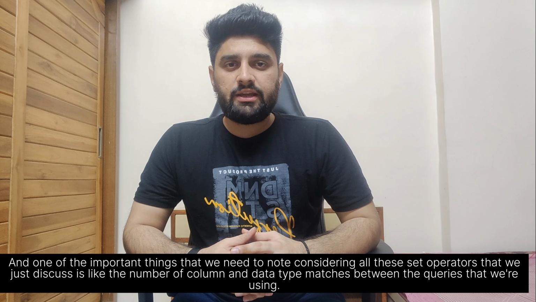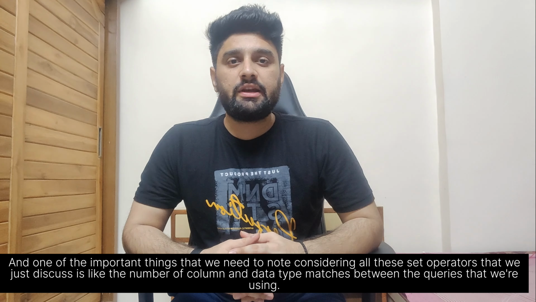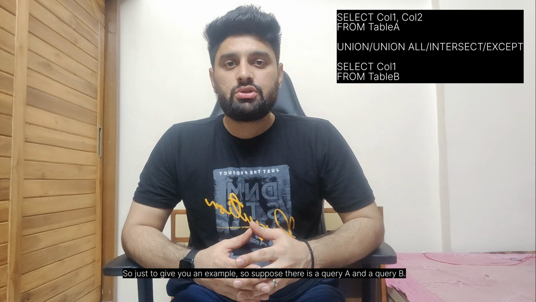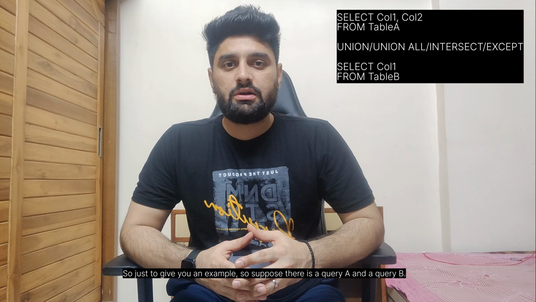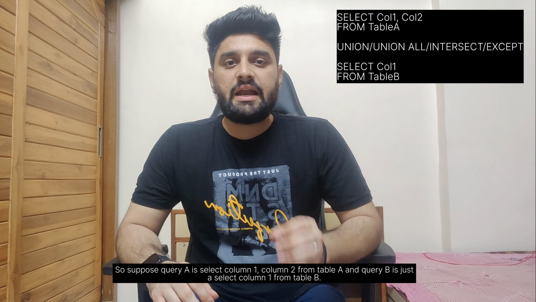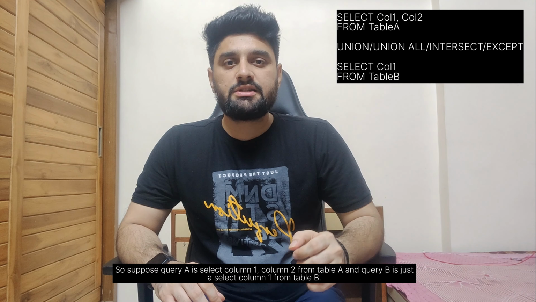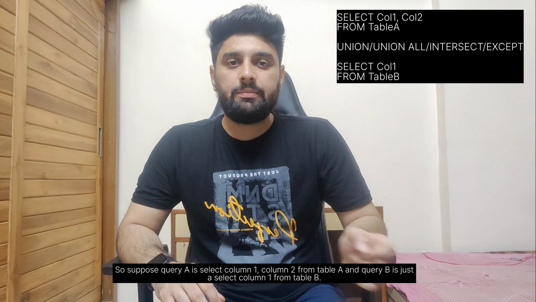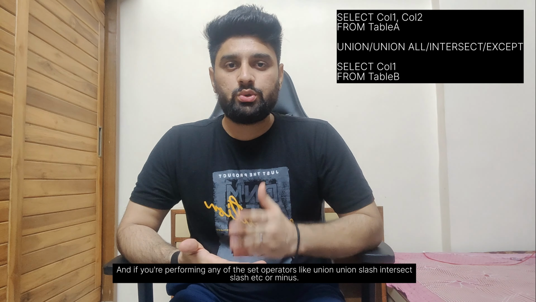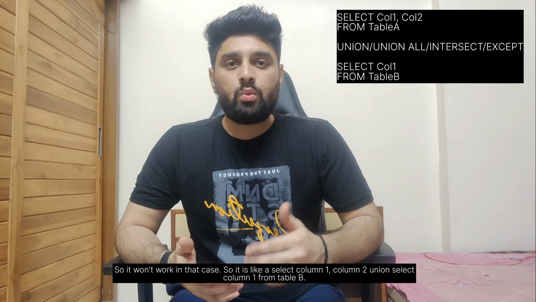One important thing to note, considering all these set operators we just discussed, is that the number of columns and data types must match between the queries that we are using. Just to give you an example, suppose query A is select column 1, column 2 from table A, and query B is just select column 1 from table B. If we perform any of the set operators like union, union all, intersect, or except or minus, it won't work in that case.